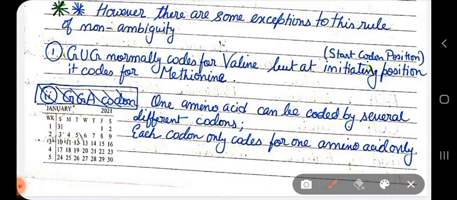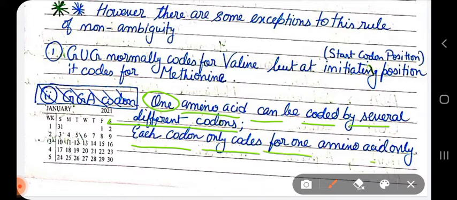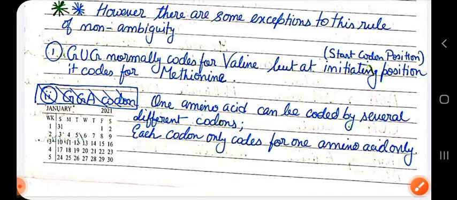One codon codes for one amino acid only, not more than one amino acid. But there may be multiple codons coding for the same amino acid. So one amino acid can be coded by several different codons, and each codon only codes for one amino acid only. This is what non-ambiguity talks about.